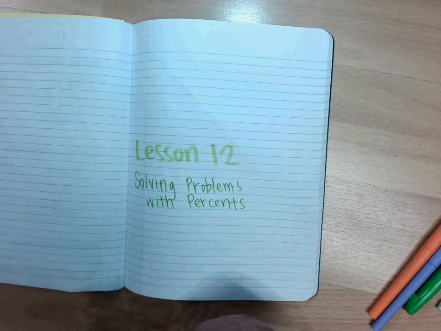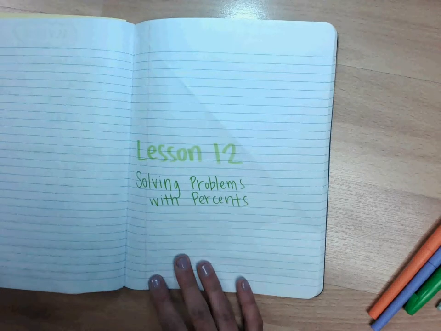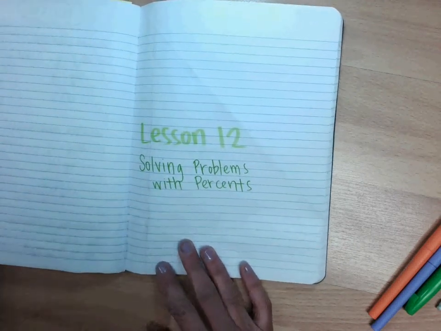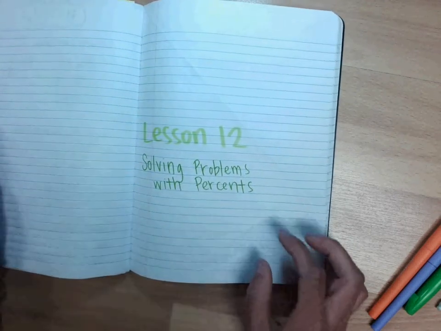We are going to make a pocket in our math journal because I have a few things that if you can print, then you can put it in this pocket.